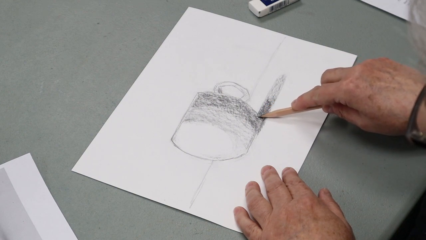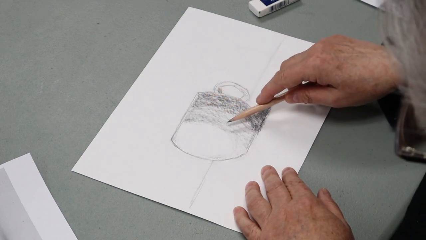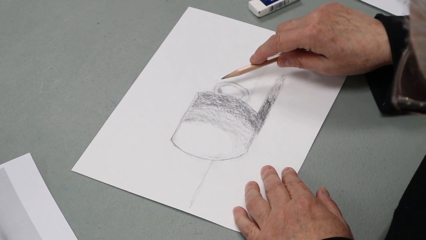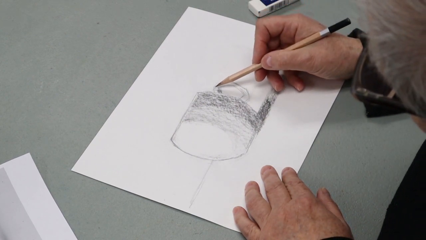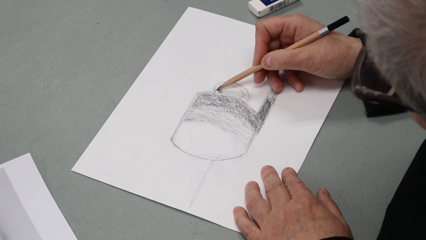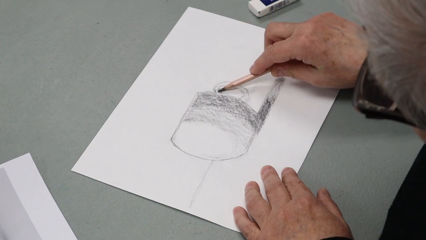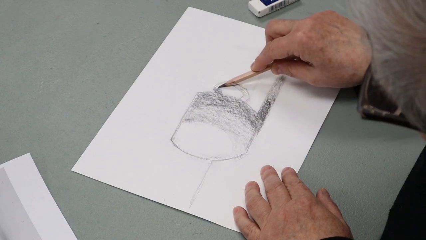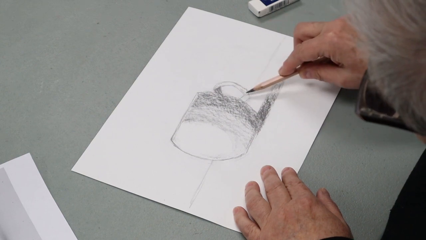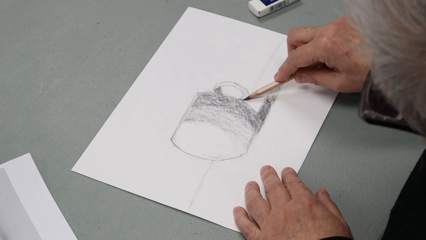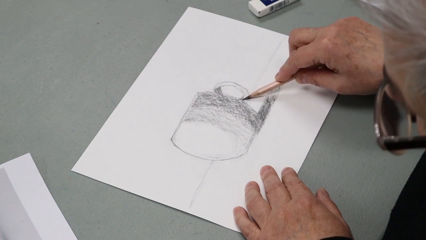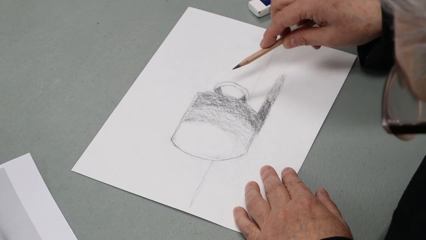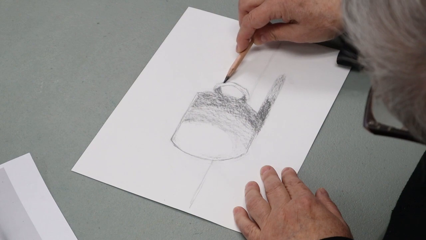Now that I'm done with my cast shadow and I have most of my cup done, I'm going to move to my handle here, maybe fix the shape a little bit and do some of the darker shadows first where it's getting attached to the mug, and then there's another part here.